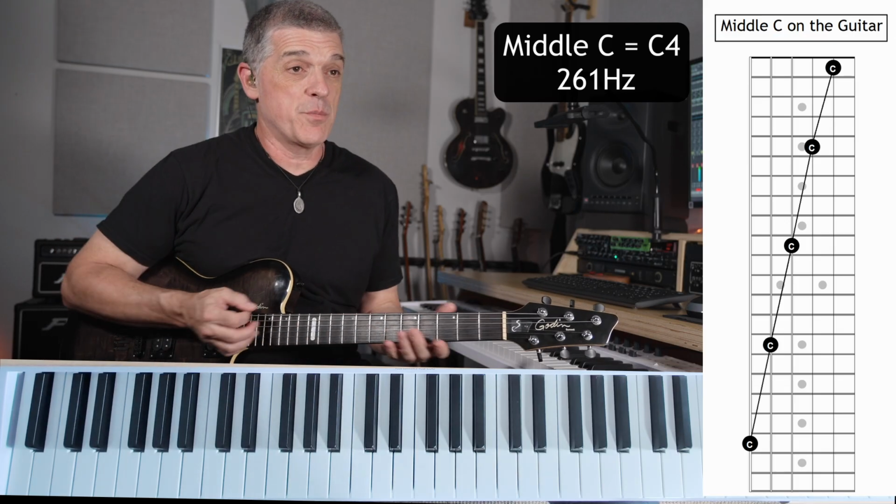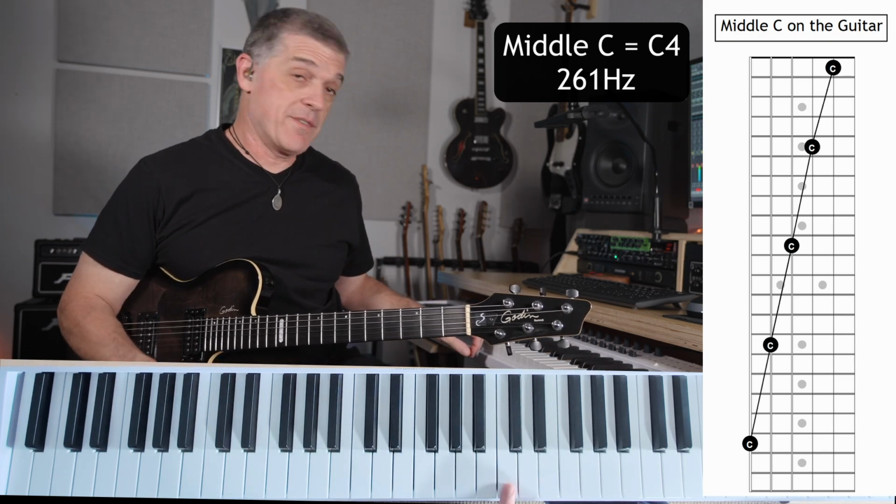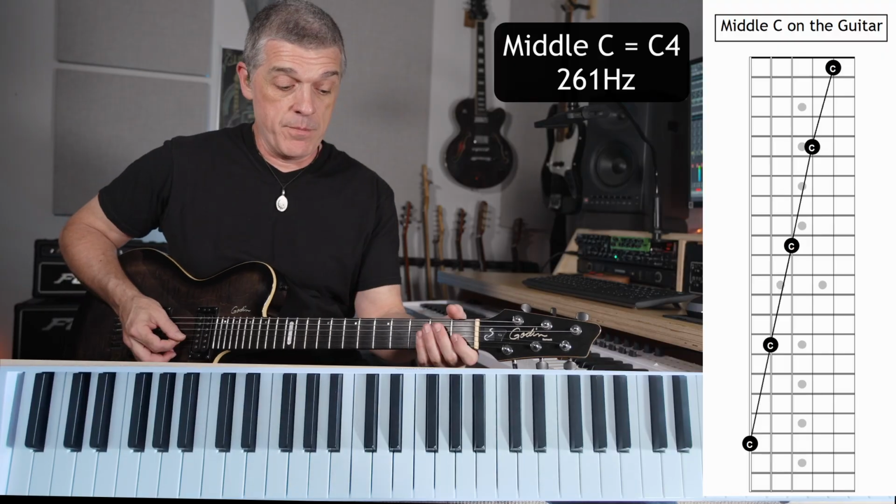Those are all called C4. Middle C is explosive, man. Middle C is C4 in the music world. And there's only one of them on the piano, and five of them.